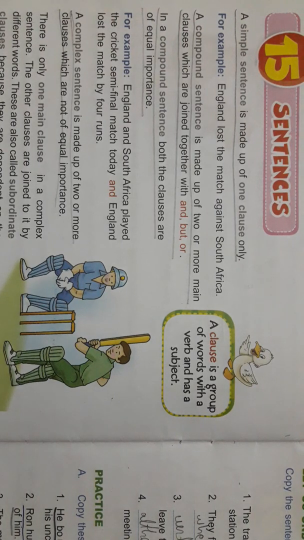A simple sentence is made up of one clause only. Students of class 6, in the previous lectures I have told you about the clause and phrase, the difference between phrases and clauses. So a simple sentence is a sentence which is made up of only one clause.